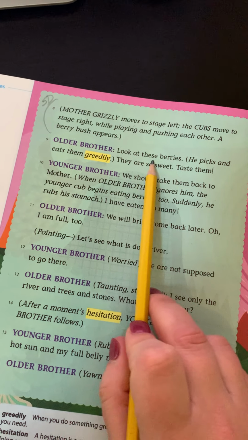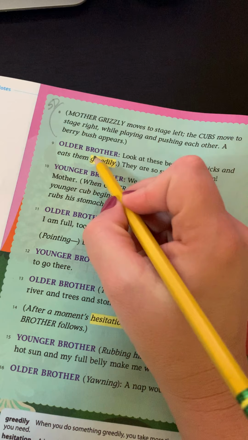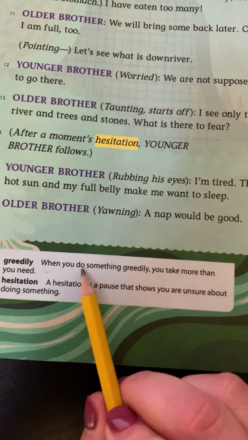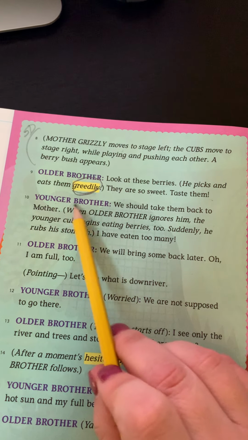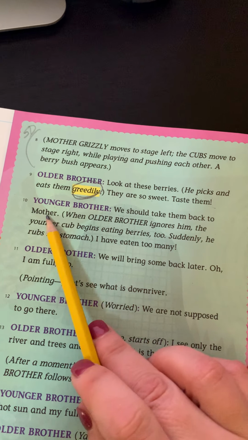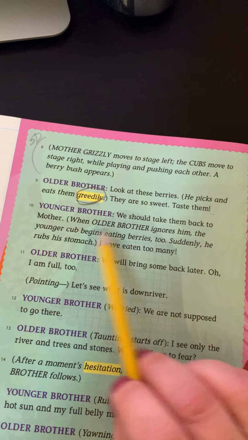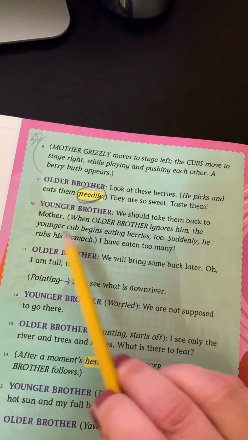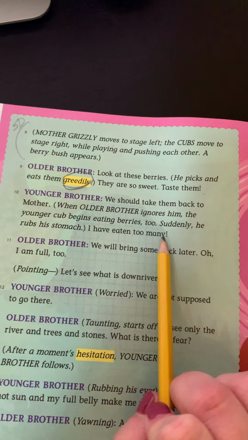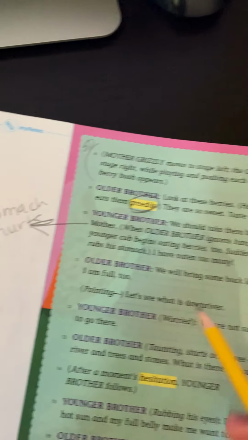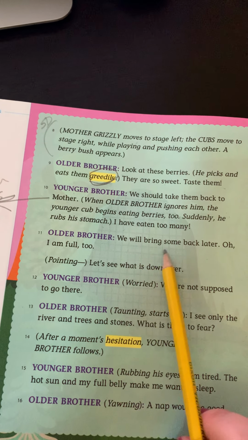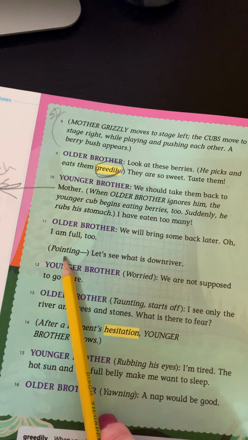Older brother says, look at these berries. He picks and eats them greedily. Now remember, greedily meant when you do something greedily, you take more than you need. So he's taking a bunch. They are so sweet. Taste them. Younger brother says, we should take them back to Mother. When older brother ignores him, the younger cub begins eating berries too. Suddenly, he rubs his stomach. I have eaten too many. So his stomach hurts. He ate too much. Older brother says, we will bring some back later. Oh, I am full too.